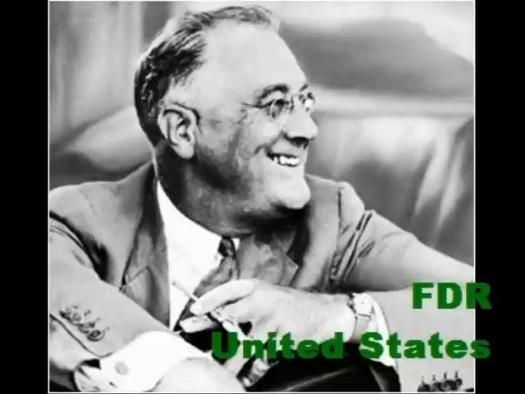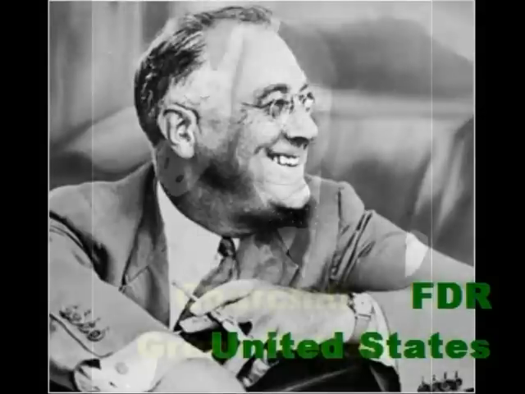Franklin D. Roosevelt was the President of the United States from 1933 to 1945. He wanted the U.S. to remain neutral during the war, but that changed when Japan bombed Pearl Harbor, Hawaii in 1941. He died on April 12, 1945, just before the war ended.